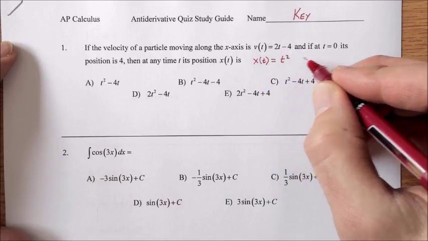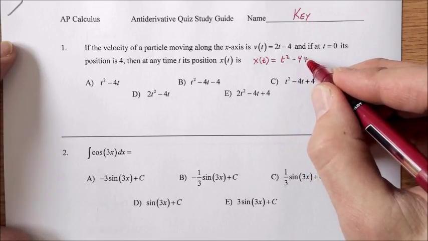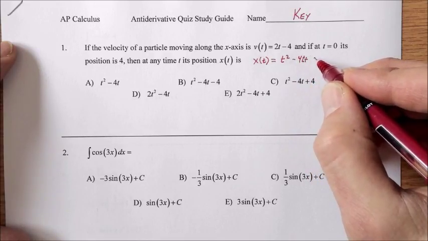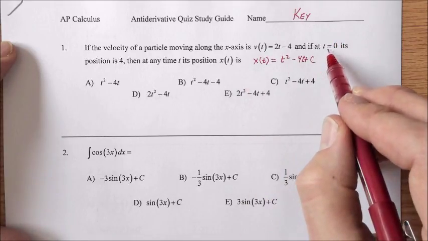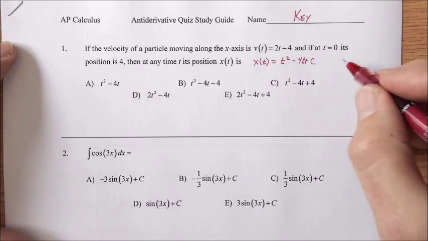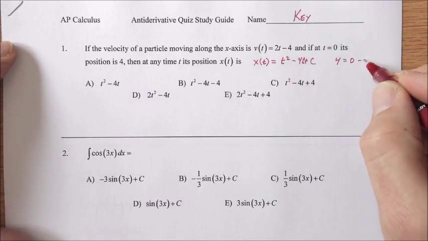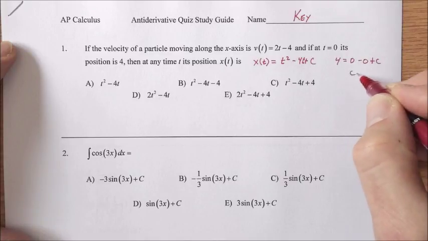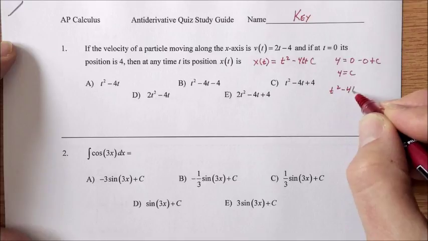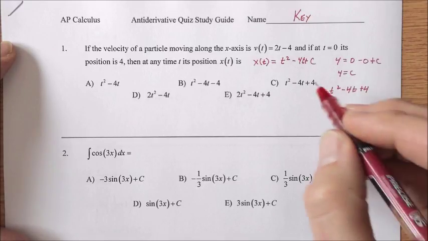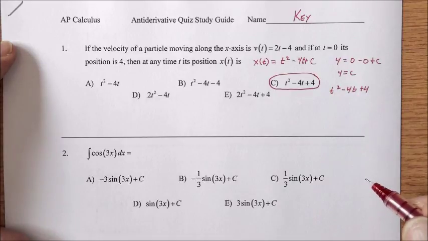2t becomes t squared, minus 4 becomes minus 4t, plus c. And we know that when t is 0, x of t is 4. So 4 is equal to 0 squared minus 4 times 0 plus c. So c is 4. So we have t squared minus 4t plus 4, which matches up nicely with option C.